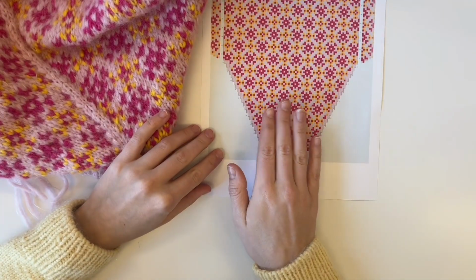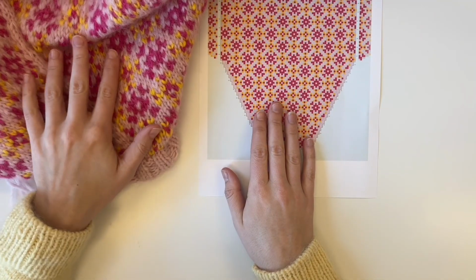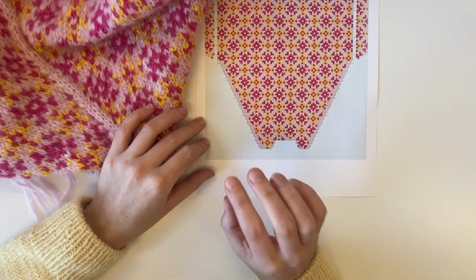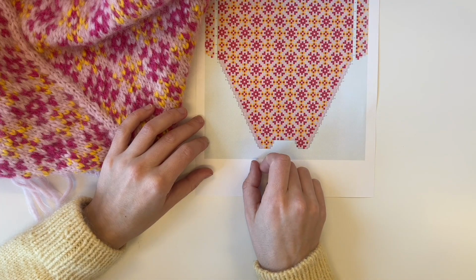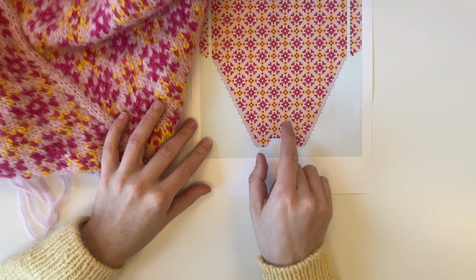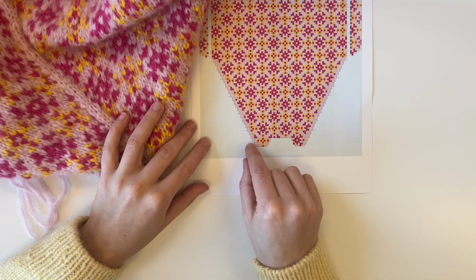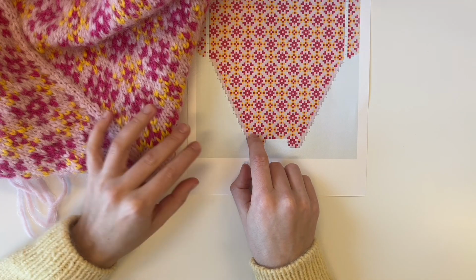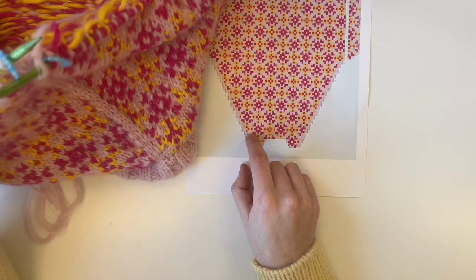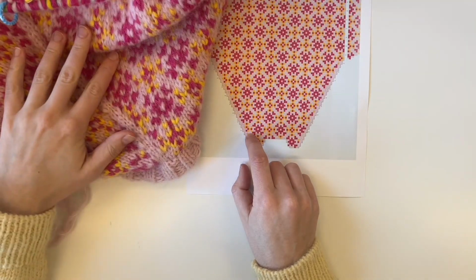This is a chart of the front panel of this sweater, and a chart is simply a map that shows how the pattern will look when it's knitted up. So each square on the chart represents an individual stitch on your work. The color of this box in the chart just represents which color to use on your knitting.